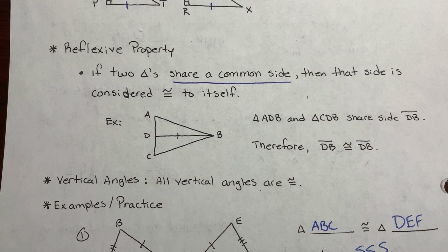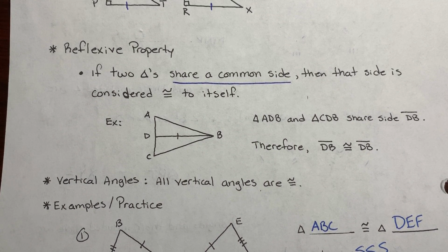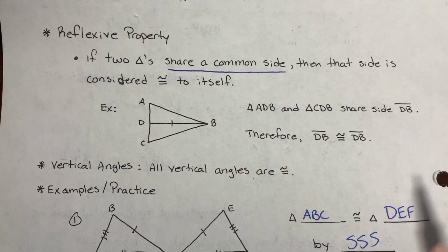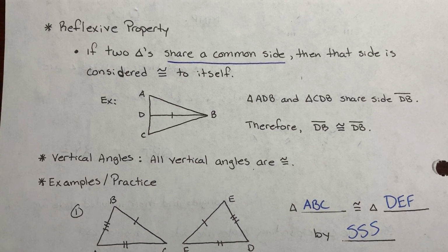It's kind of like, think of it as two classrooms that share a common wall, or just any two rooms, really. Any two rooms that share a common wall. All right? The wall on the one side of the room is the same length as the other side of the wall in the other classroom. All right? Vertical angles, we know that from the last lesson. Vertical angles are always congruent.